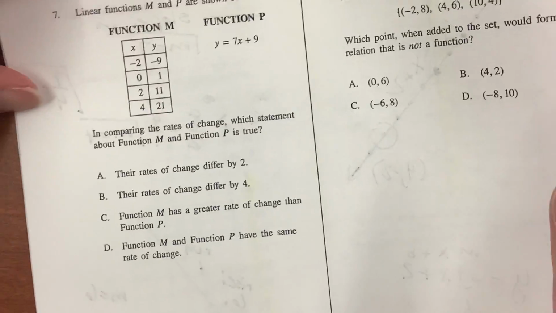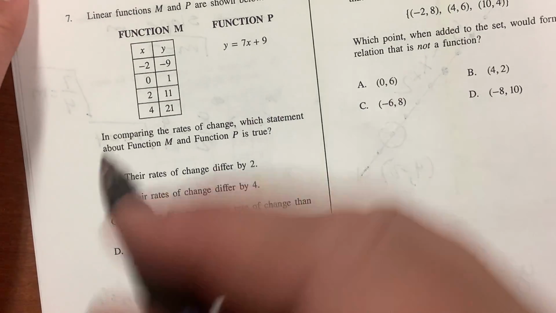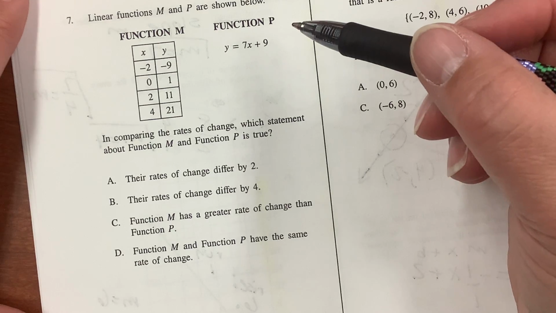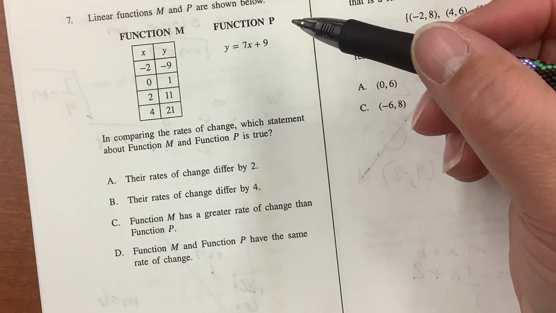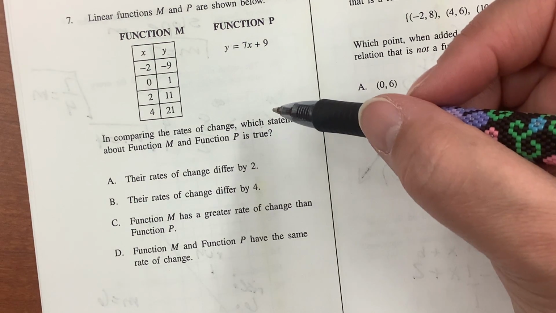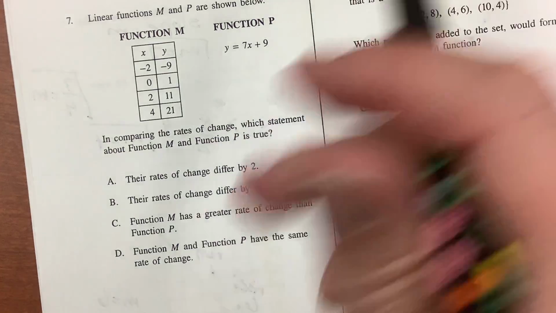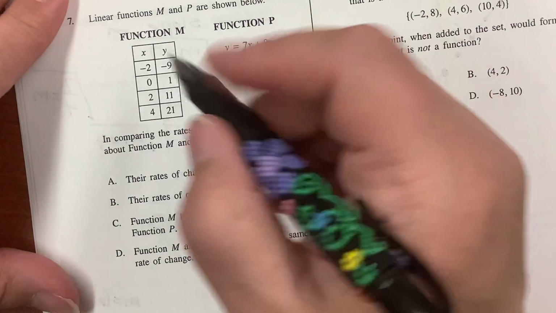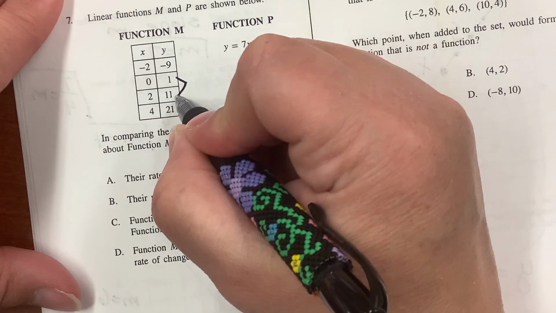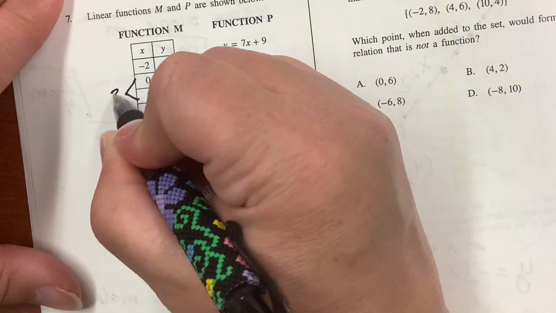Okie dokie doodle. Last page for these problems. Yeah, you know, only 10 problems. Here we go. Linear functions m and p are shown below. In comparing the rates of change, slopes, which statement is true about m and p? Well, first of all, let's find out what the rate of change is here. 1 to 11 is 10. 0 to 2 is 2.